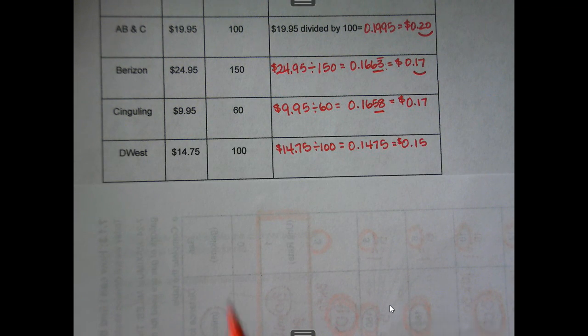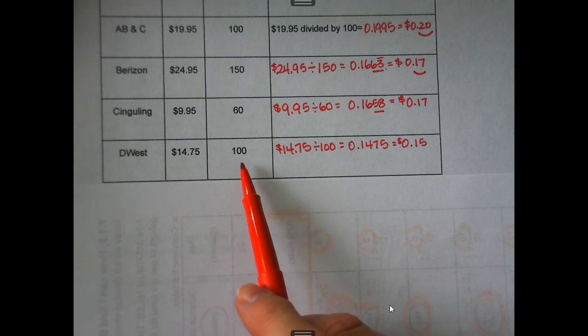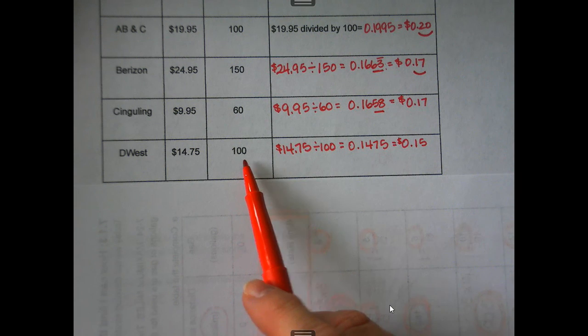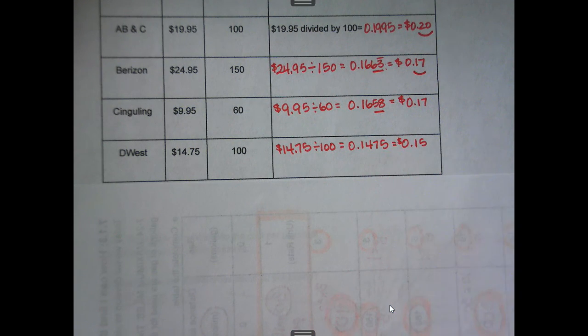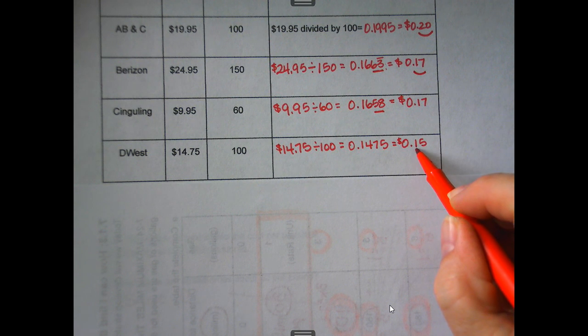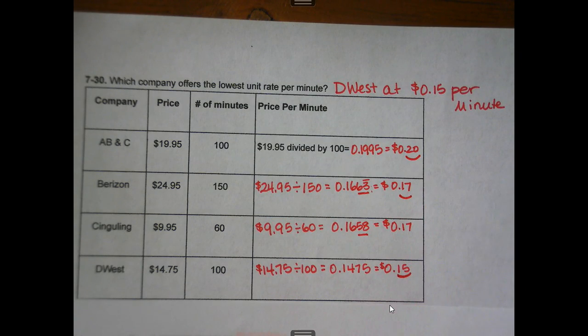And then the last one here at D West, $14.75 divided by 100 minutes, and I end up getting this decimal number, which I round to the nearest hundredth, and I get 15 cents, which is why I have D West being my best price per minute.